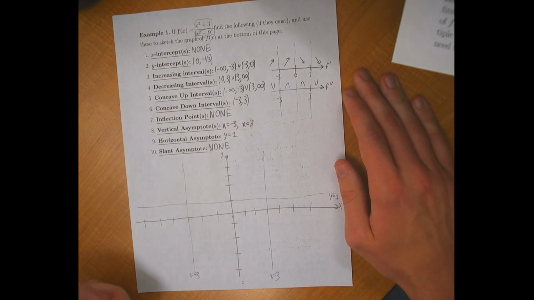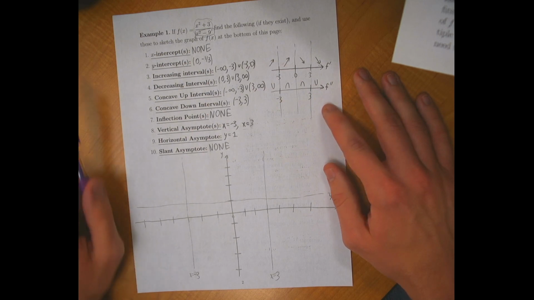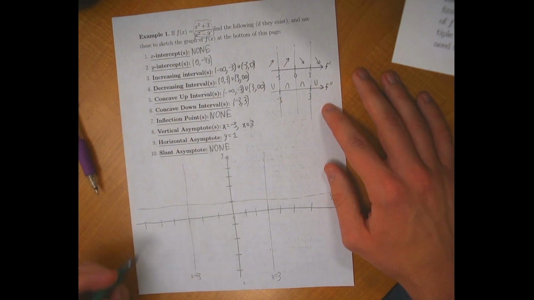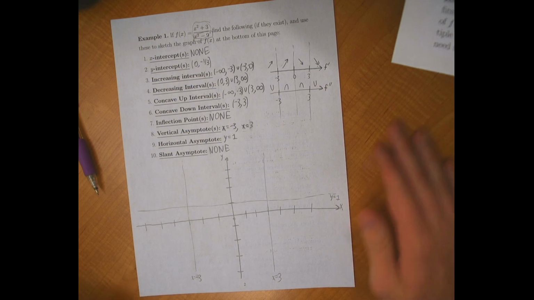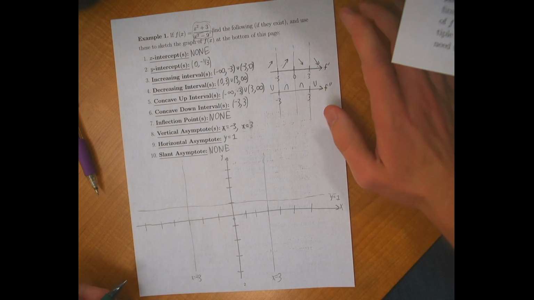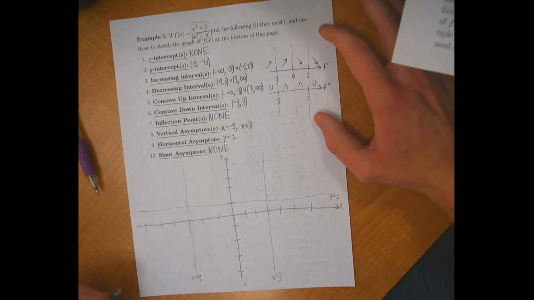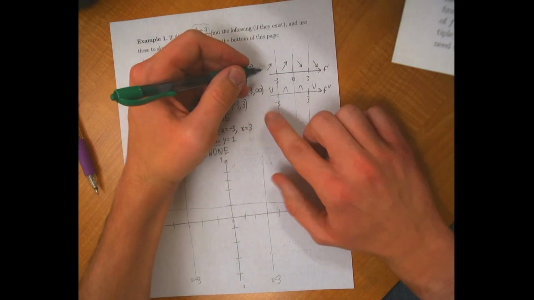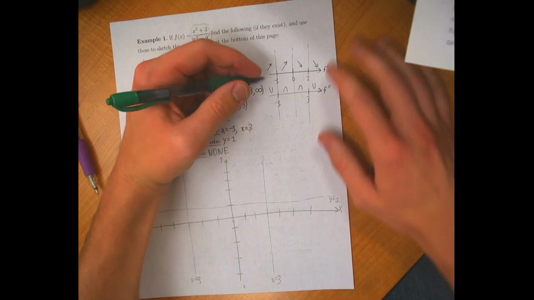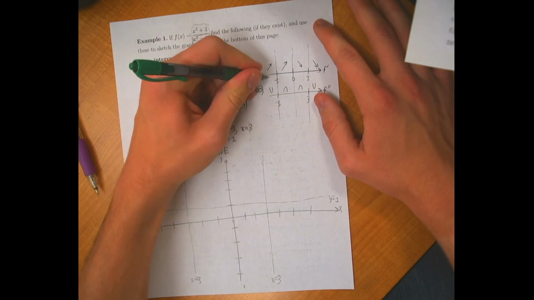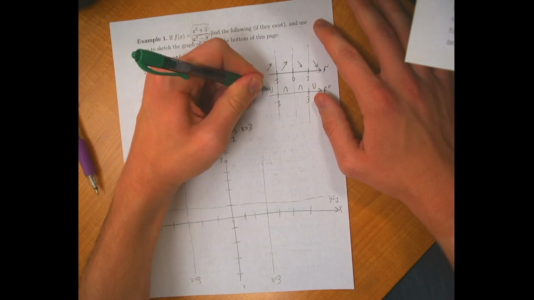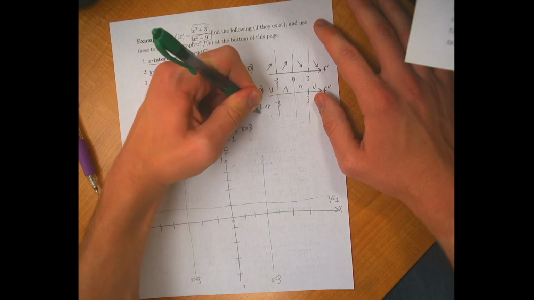Okay, so now that we have our x-intercepts, our asymptotes, our y-intercepts, etc., let's use these number lines to figure out patterns. What this says is that from -∞ to -3, we have concave up and increasing.